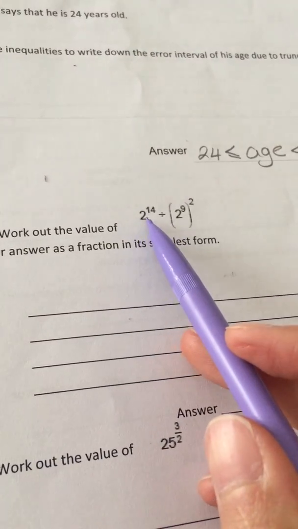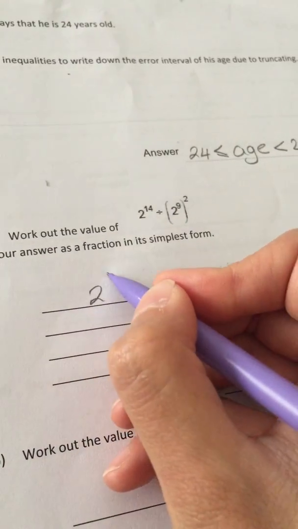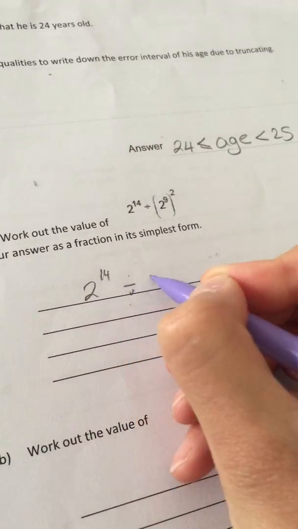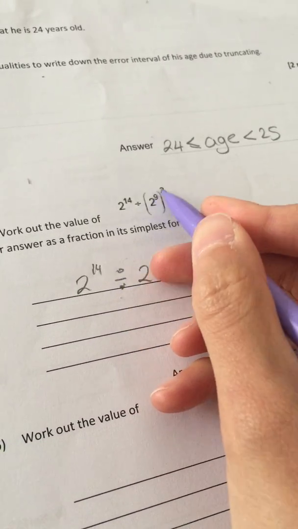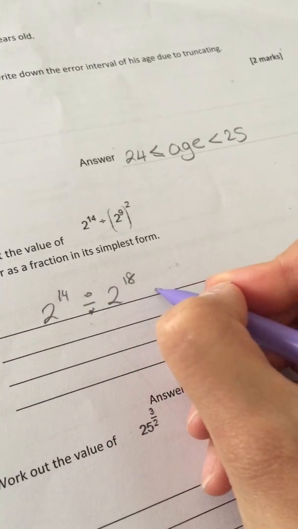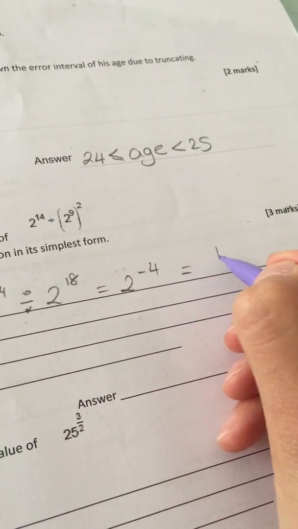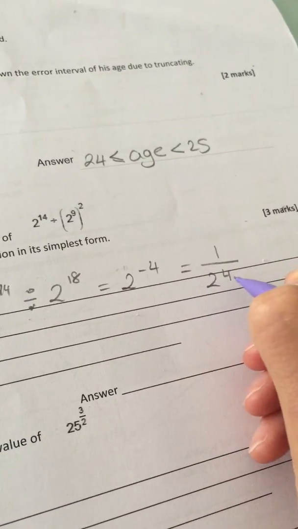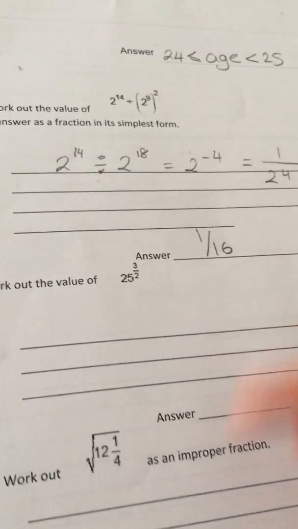Okay, work out the value of 2 to the power of 14 divided by 2 to the power of 9 squared. So what we have is 2 to the power of 14 divided by 2 to the power of 18. This is the 9 times the 2. When we divide, we subtract the powers, so we get 2 to the power of negative 4. The negative tells me it's 1 over 2 to the power of 4, and 2 to the power of 4 is 16, so it's 1 over 16.